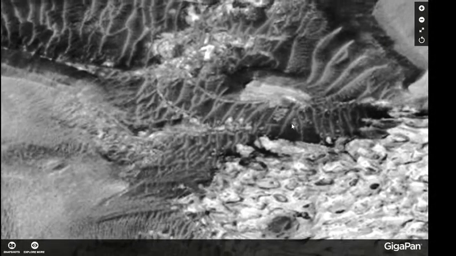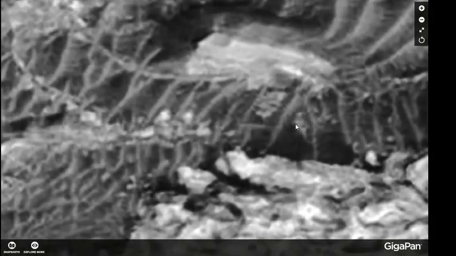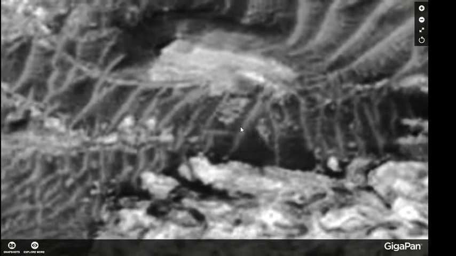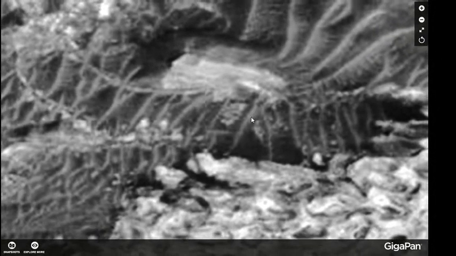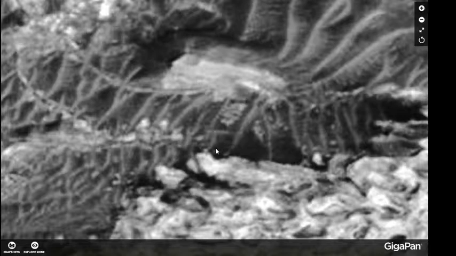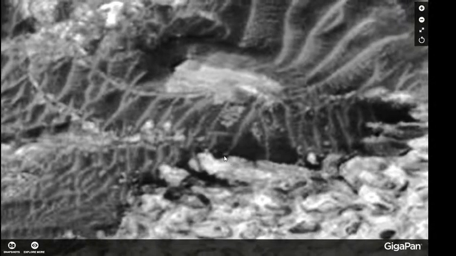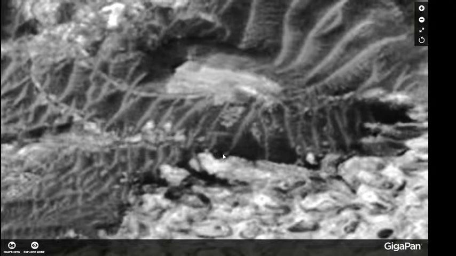I really truly love this one. The more you look at it, the more amazed you'll be. There's a little object in front here. We don't know what it is, but it looks like it doesn't belong there, like it's parked there. What could it be? Is it an entrance we're looking at?